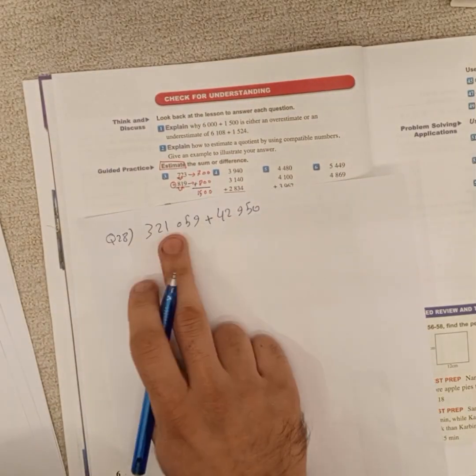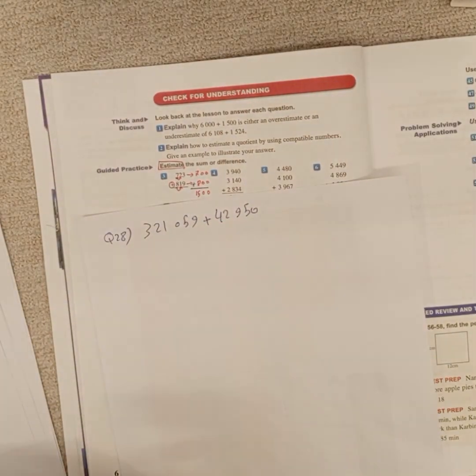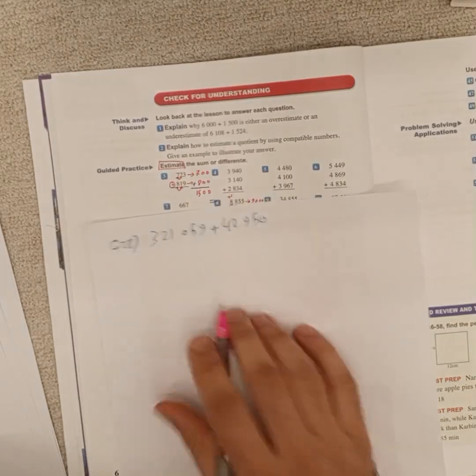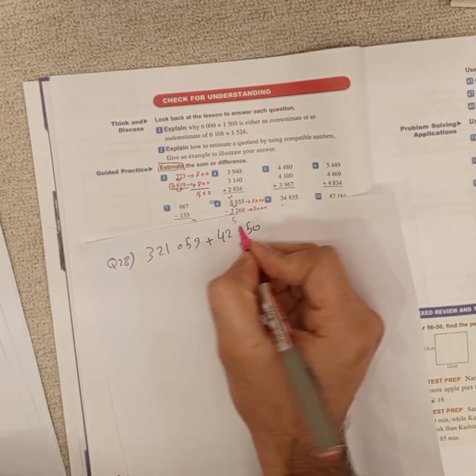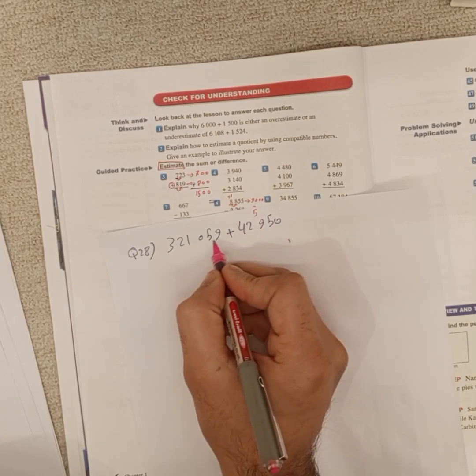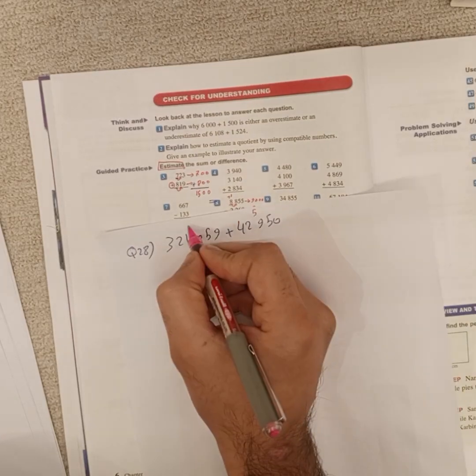If you look at these two numbers, just count them. If we have addition and subtraction, the first step is to count the digits. 1, 2, 3, 4, 5 digits. What about the first number? 1, 2, 3, 4, 5, 6 digits.